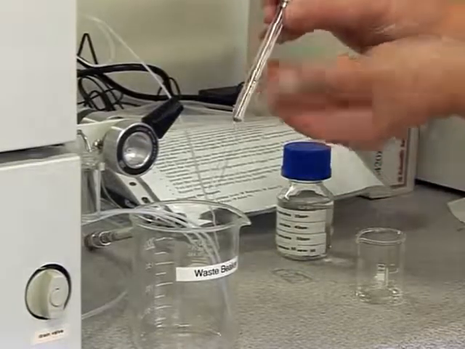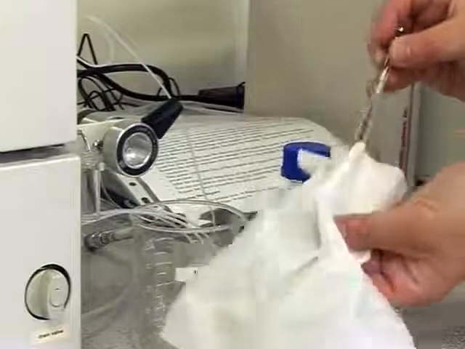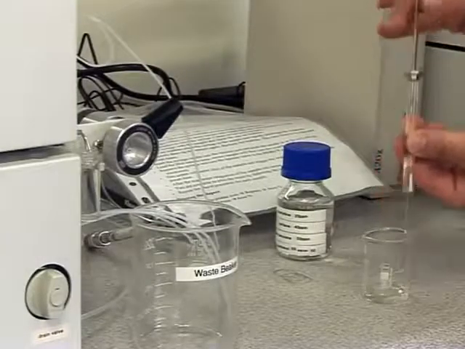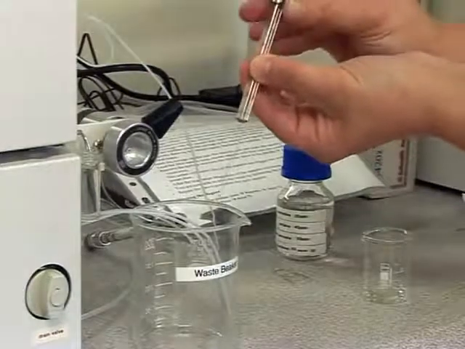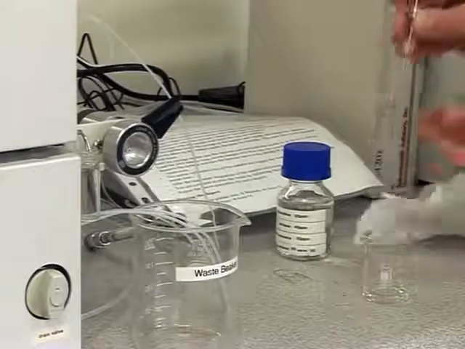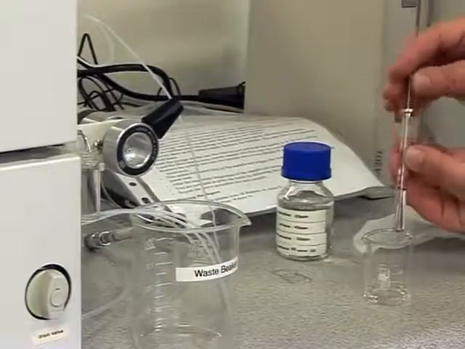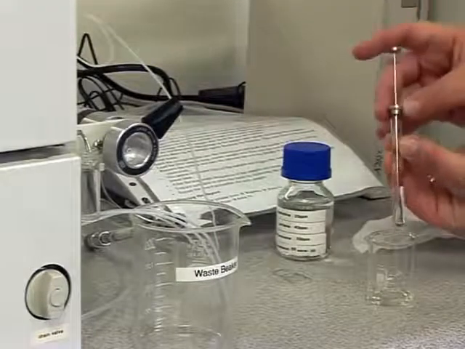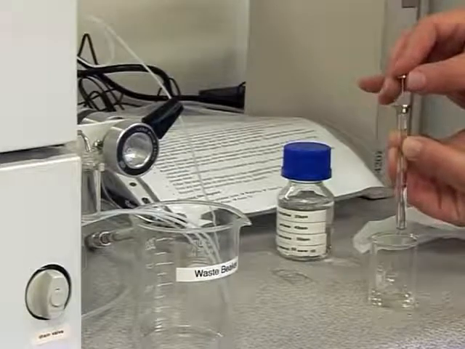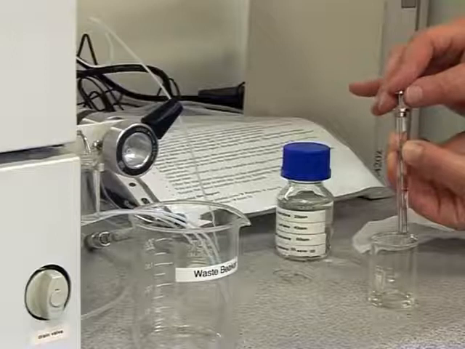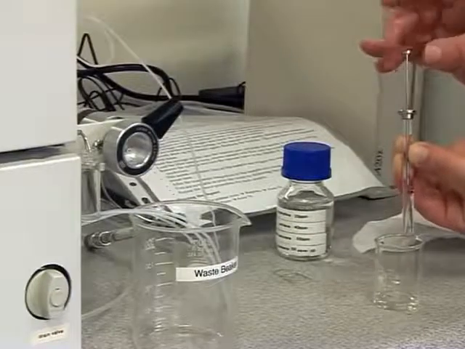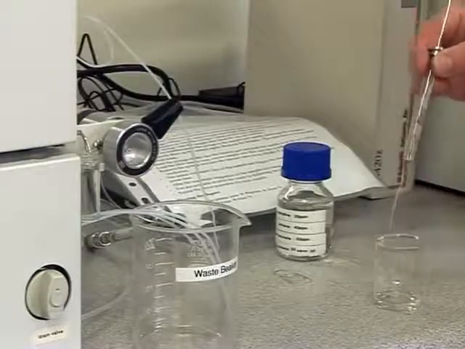Draw up approximately 50 to 60 microlitres again and check for air bubbles in the syringe. If there are air bubbles evident, you need to remove them as they will cause interference in the analyses. To remove air bubbles, place the tip of the syringe into the solution and push the plunger down quickly. Draw up the solution slowly, and if the air bubbles are still there, push the plunger down fast again. Repeat this process until the air bubbles have been removed.